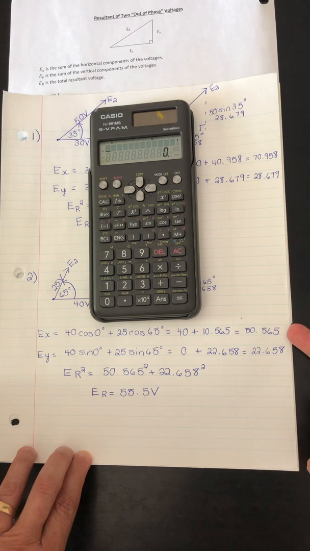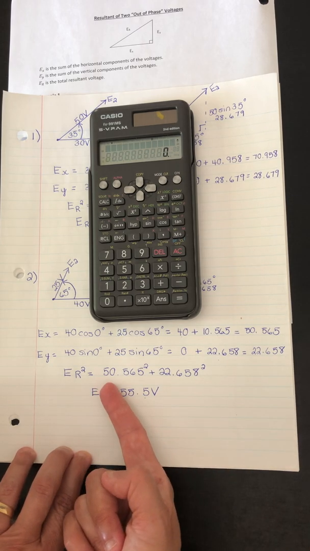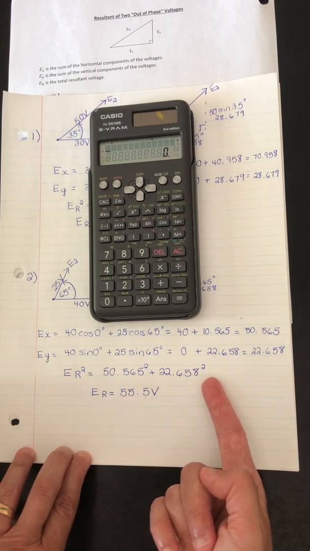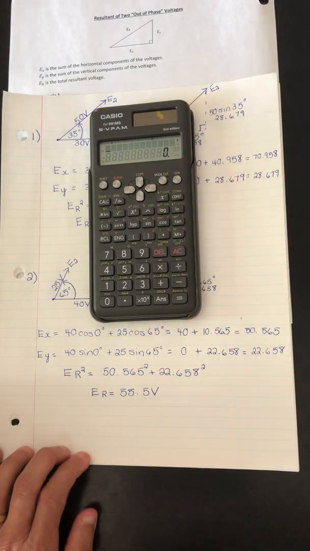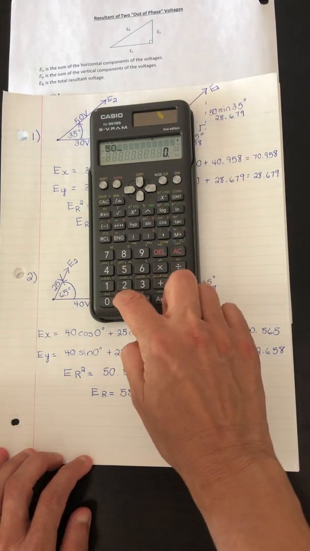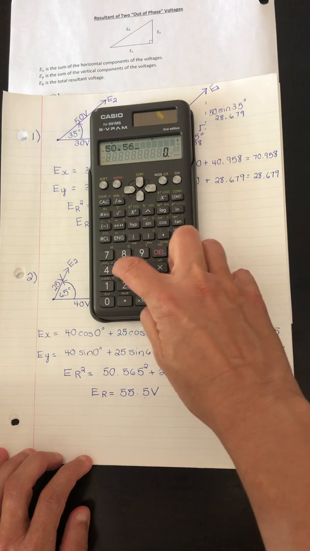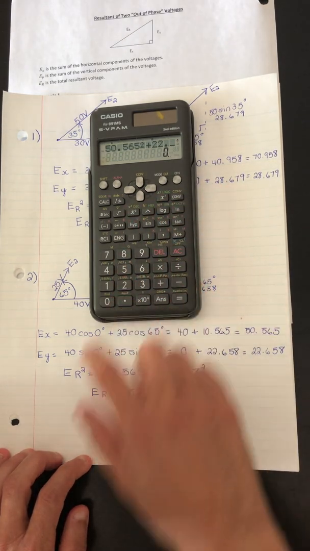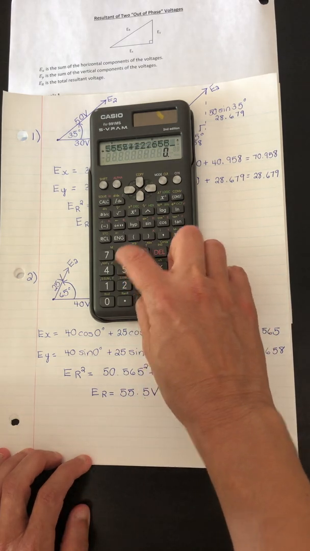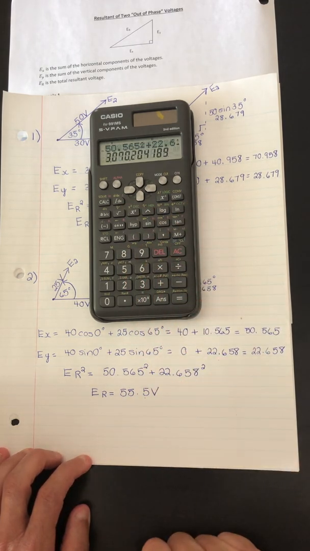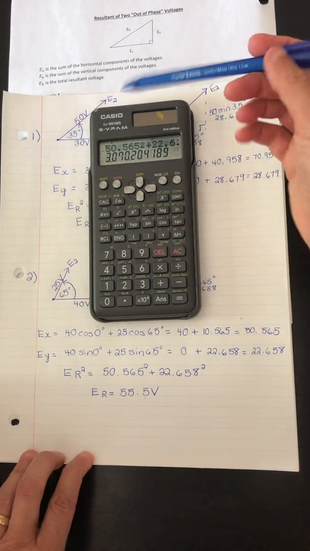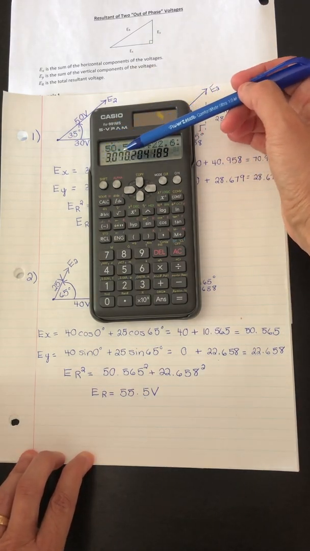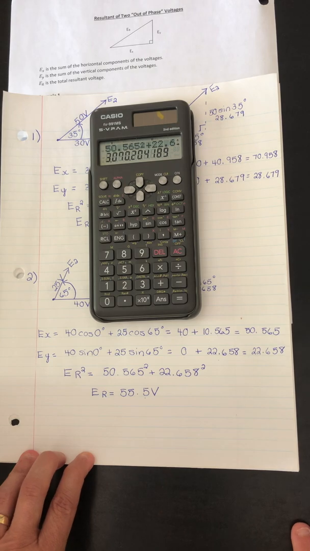Okay, so we have 50.565, 22.658, which I believe I've written down correctly here, but let me just try it on the calculator once more. So 50.565 squared plus 22.658 squared is, okay, so I think that's a little different, 3,070, okay, and that's what we square root.